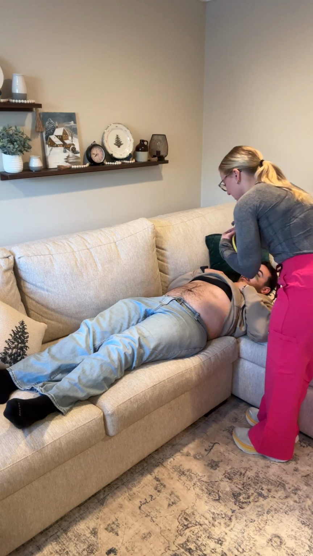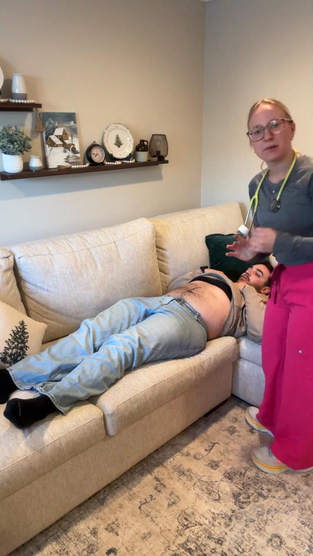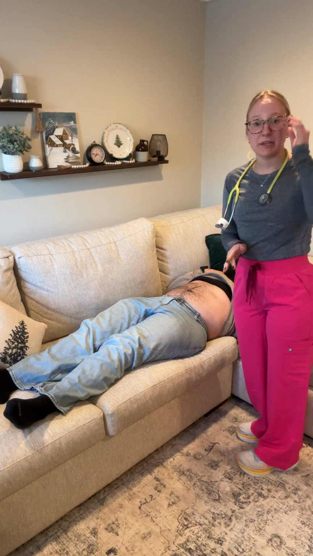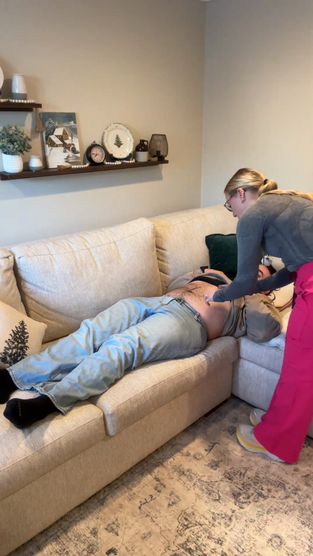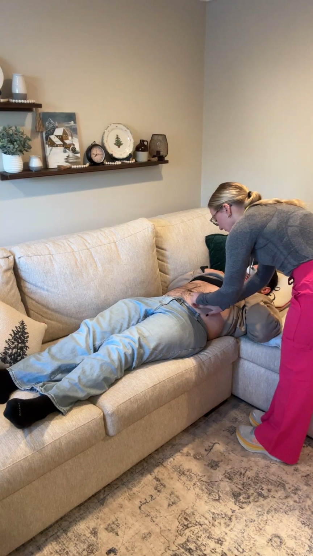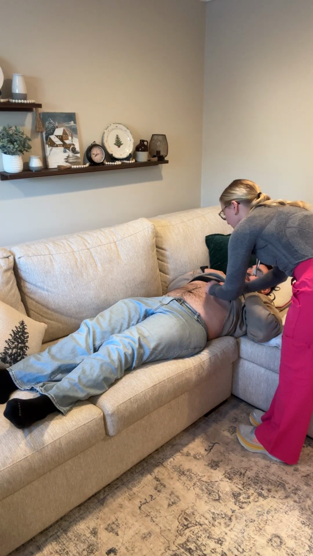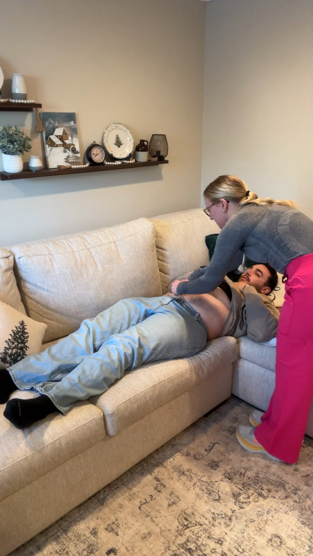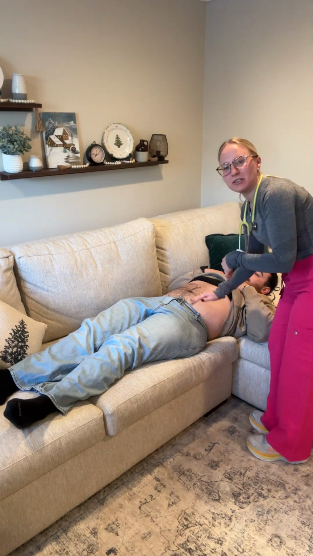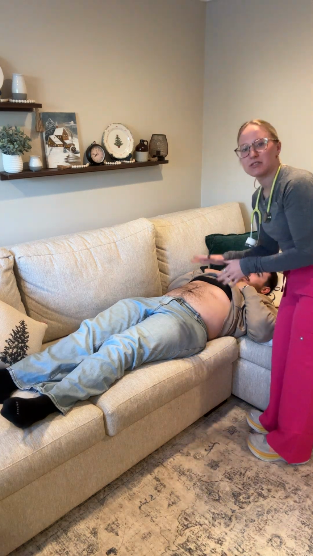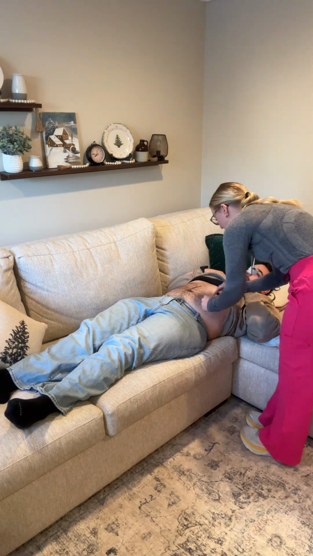Good, okay. All right, so now what we're going to do is we're going to percuss the four quadrants as well as percussing the liver and the spleen. Now, so what we're going to do is we're going to take our hand and we're going to lightly tap. And we're going to be listening for tympany. Now, if we notice any dullness, that is not what we want to hear. That is an abnormal sound. So I did hear tympany, so that is a normal sound within the patient.